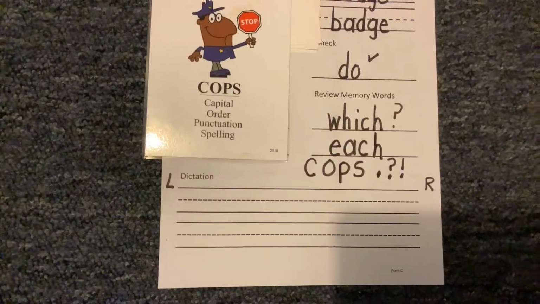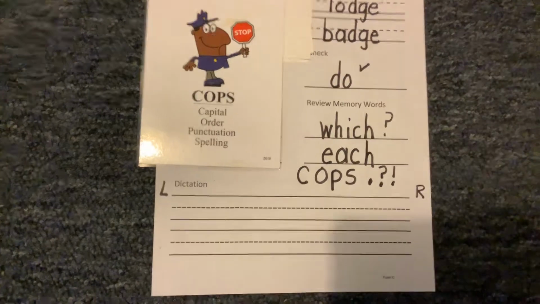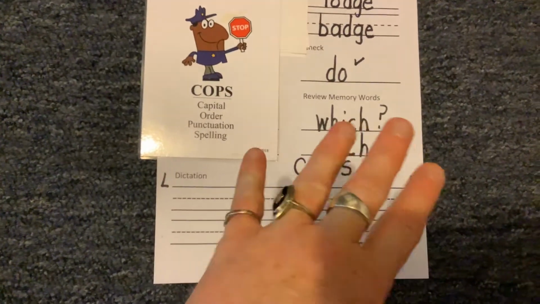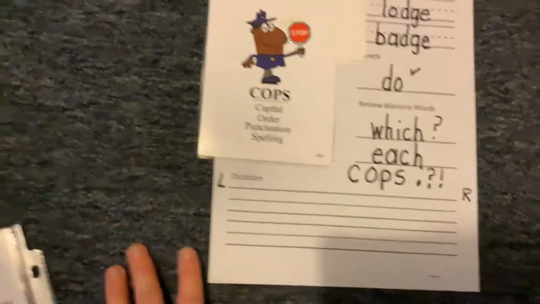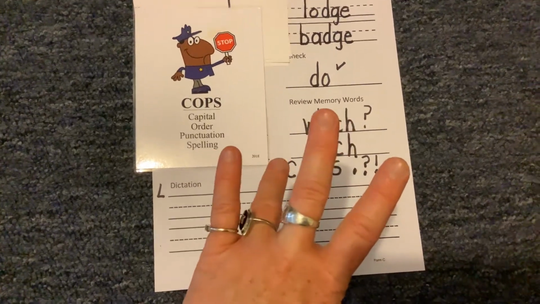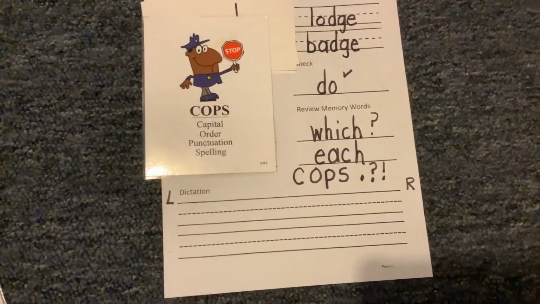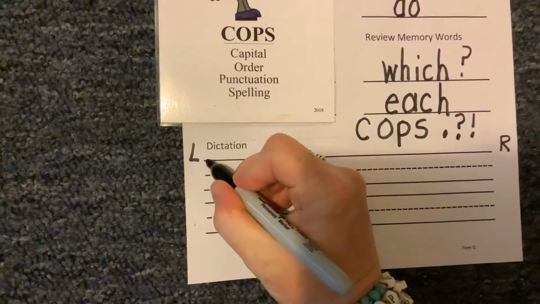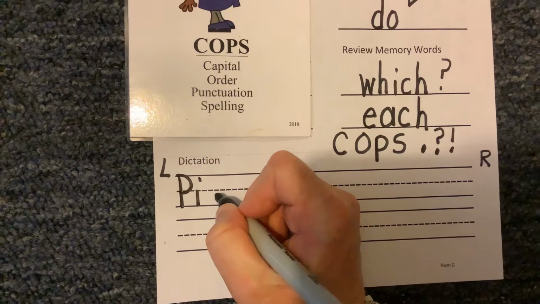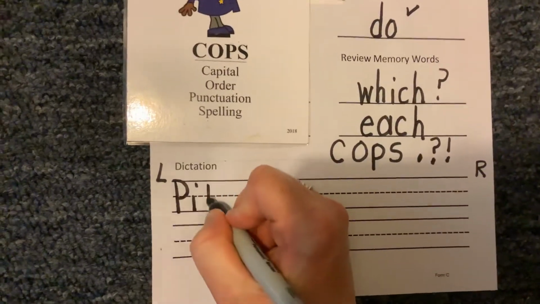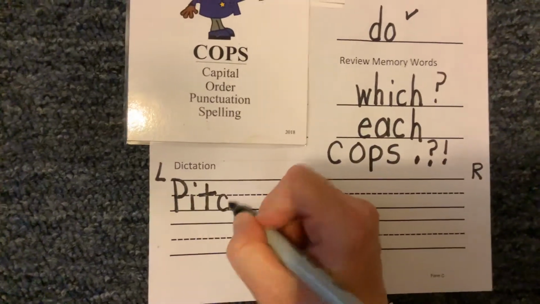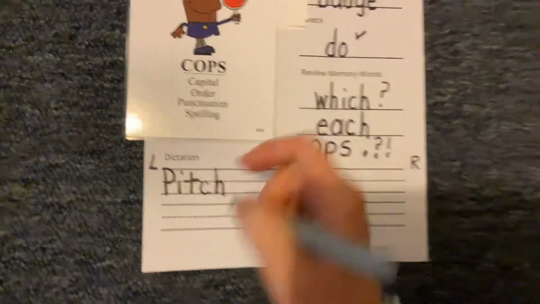Here is your sentence. Pitch the ball to me. Let's count our words. Pitch the ball to me. 5 words. So let's tap out pitch. P-I-T-C-H. 3 sounds. Start with your capital, beginning of a sentence. P-I-T-C-H. Remember, ch at the end of a 1-syllable word after 1 short vowel. Ch is spelled T-C-H. I hear that ch.